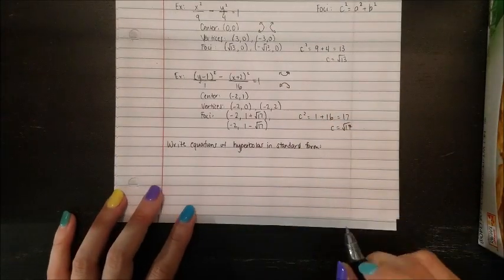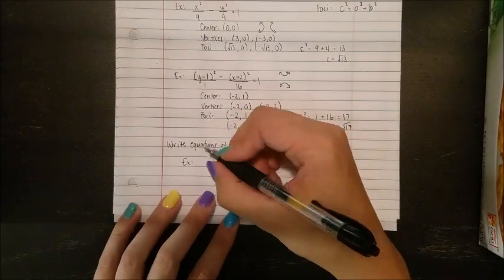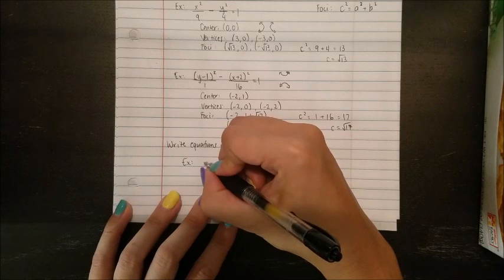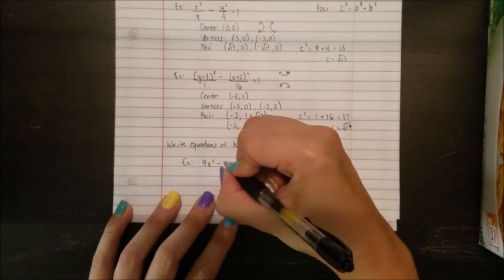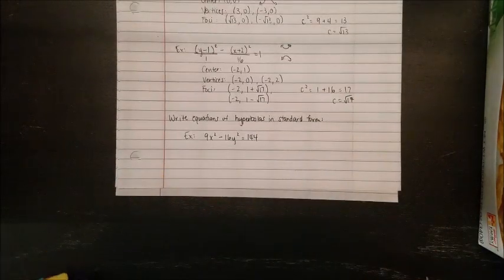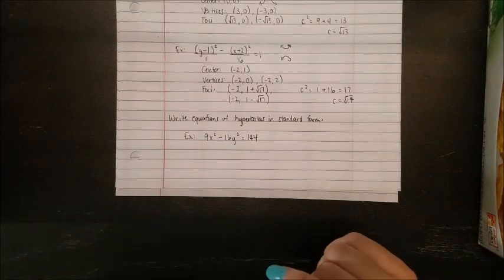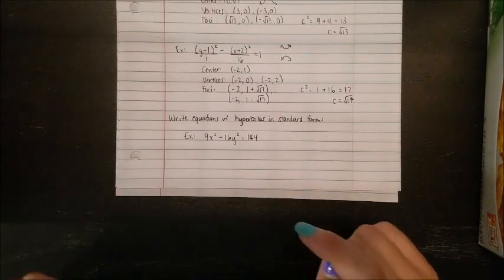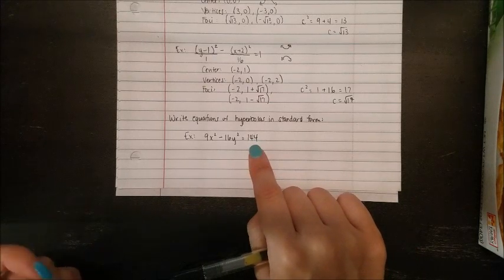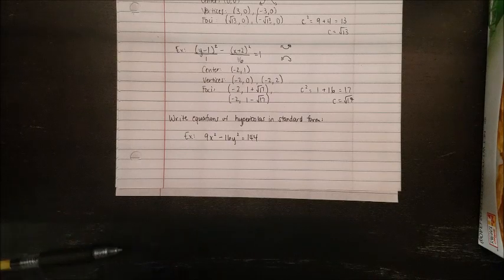Okay, so first, we'll start off nice and easy. Let's say we had 9x squared minus 16y squared equals 144. So this one's pretty straightforward. We have x squareds and y squareds in it, and we have a minus sign. Remember, for a hyperbola, we want it equal to 1, so the best bet would just be divide everything by 144.